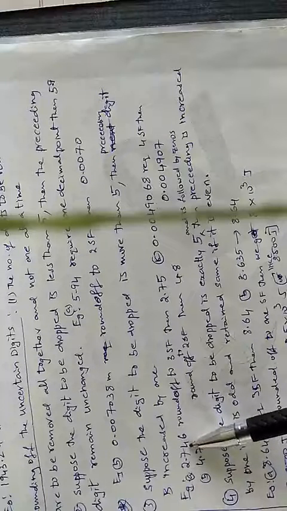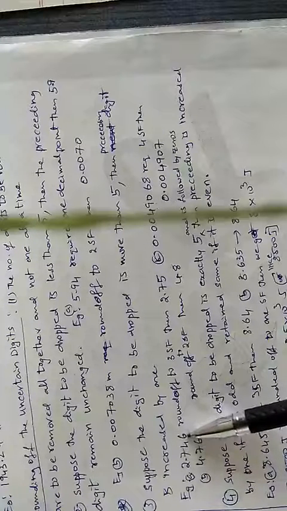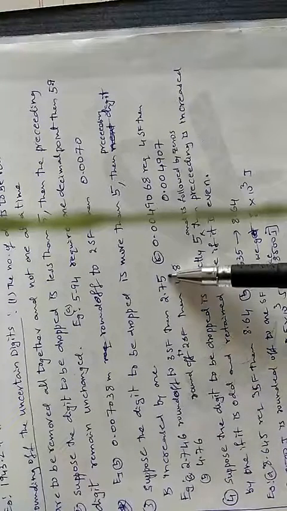So what I will do? The preceding digit is increased by 1. The preceding digit is 4. Increase this one by 1, means it will become 5. So the digit to be dropped is more than 5, the preceding digit is increased by 1, so it will become 2.75. So I have written here.